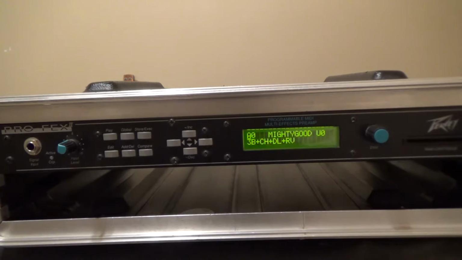And on this one I have a Peavey Profex II, and I'm going to show you today how you can take settings that are in bank A and move them over into bank B. When you get them into bank B, you can actually edit those and change the settings. In other words, you can go in and take one of these stock settings and change the bass, the reverb settings, the delay times, but you can't do that in bank A.